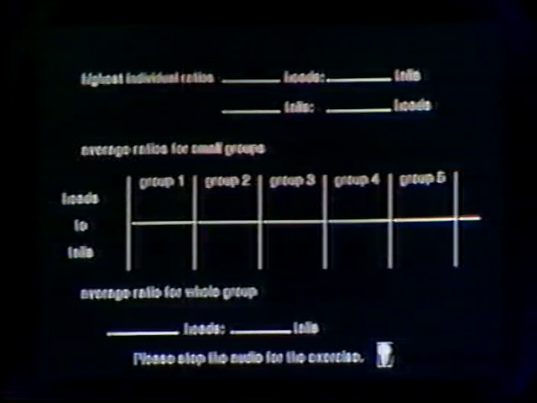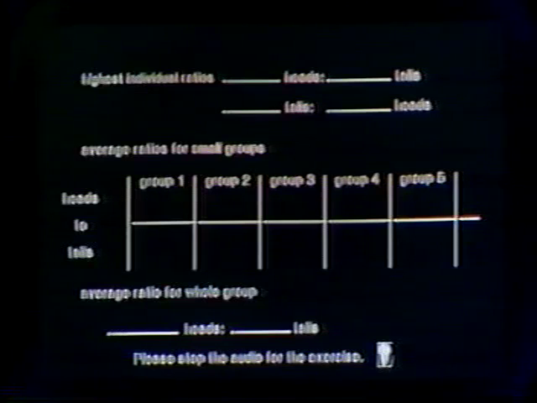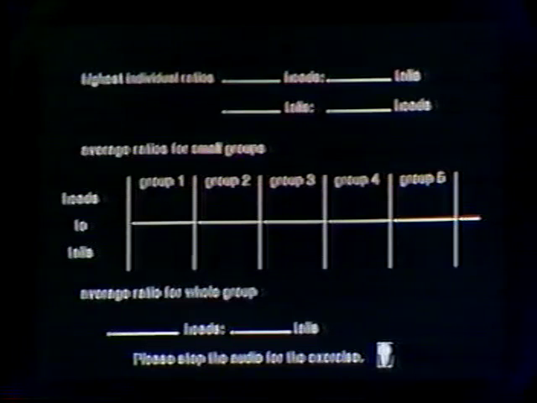You could try this exercise in a class or other group. The more people involved, the clearer the results will be. First, each person should toss a coin 10 times, mark down each result, and add up the totals for heads and tails, as shown on this sample. Next, find the person with the highest ratio of heads to tails and also the person with the highest ratio of tails to heads. Record these individual ratios in the blanks at the top.